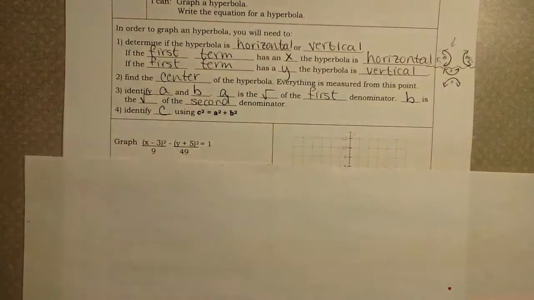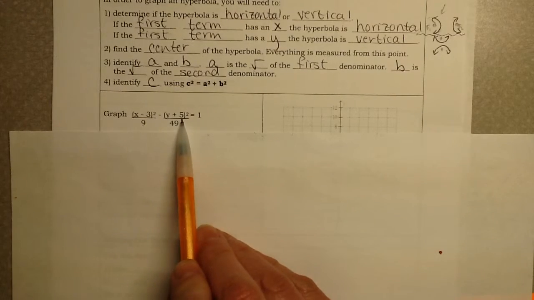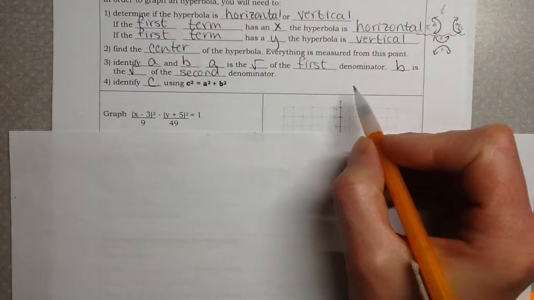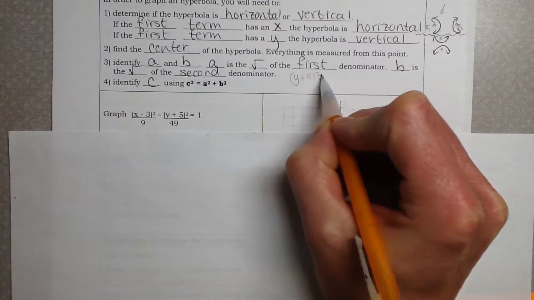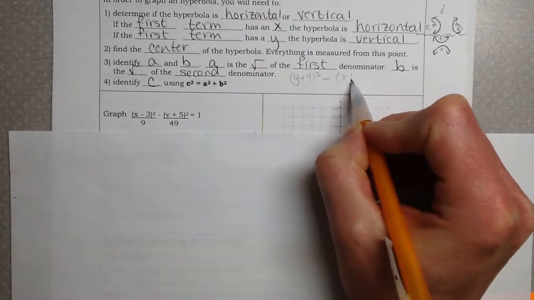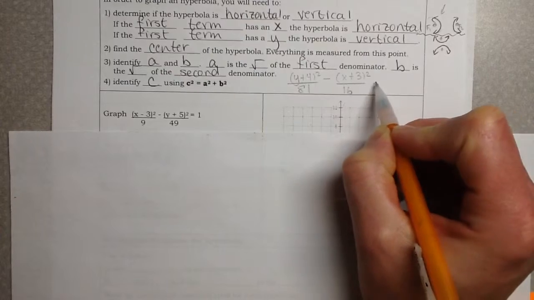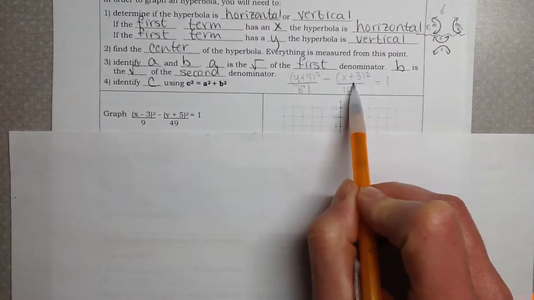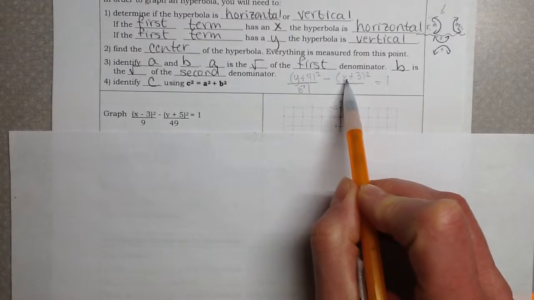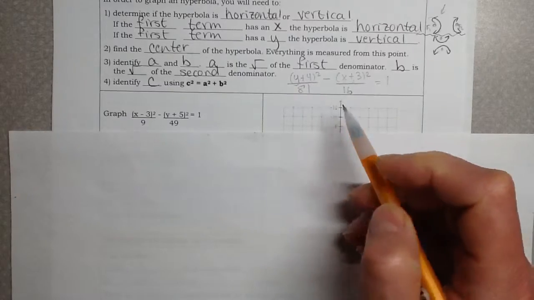Okay, here is our first hyperbola, and we're going to graph it. The center is at 3, -5. Now just be careful. If you have, let's say, y plus 4 squared minus x plus 3 squared, then our center is going to be at -3, -4. Look for the x coordinate with the x, look for the y coordinate with the y.